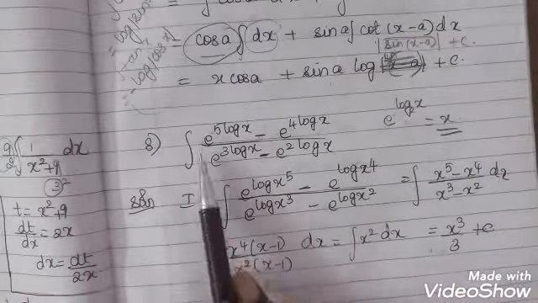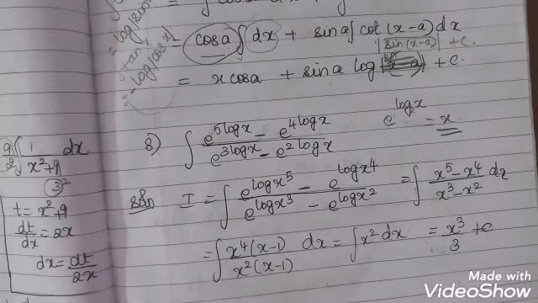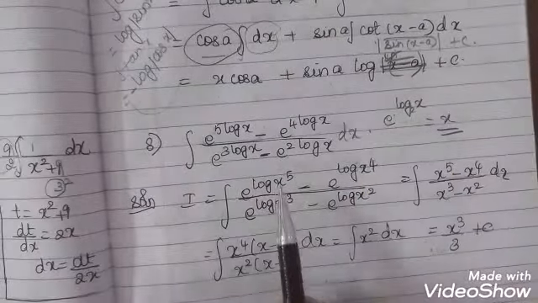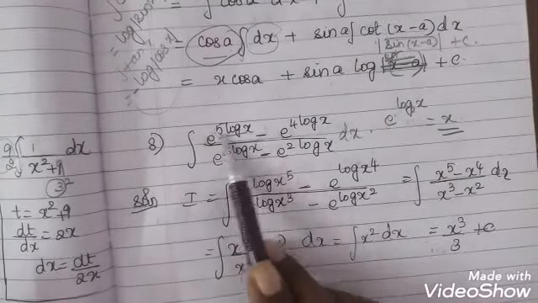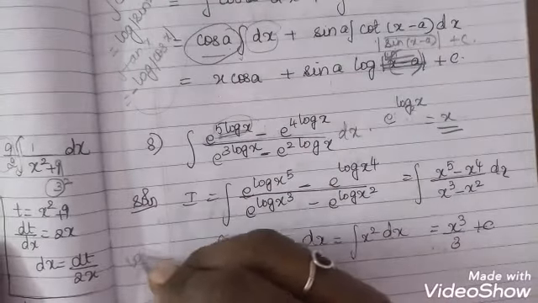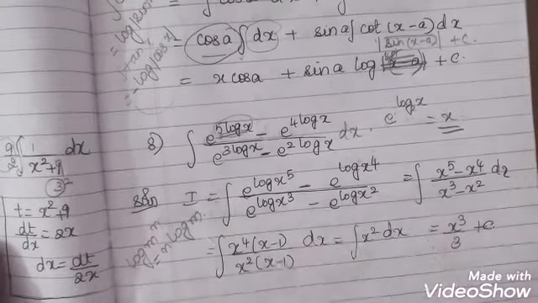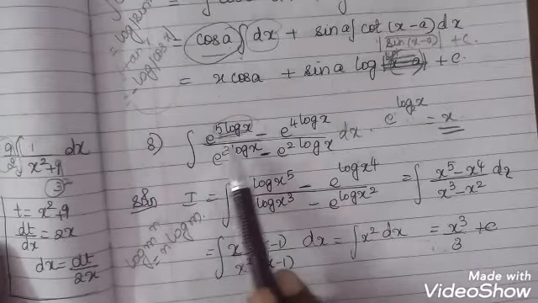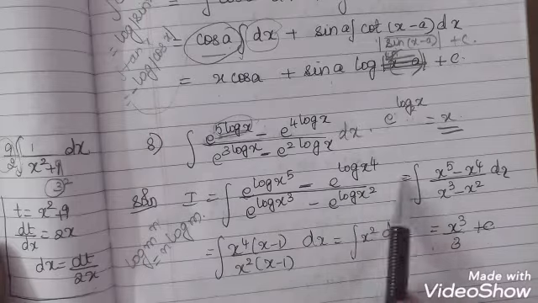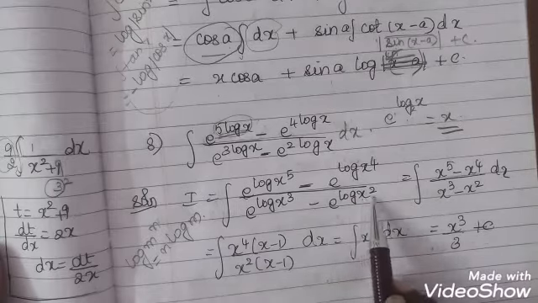Here if you say it's integral of e power 5 log x minus e power 4 log x by e power 3 log x minus e power 2 log x. So looking at it, you may think that it's a complicated one, but it's a very easy one here. Here first of all, this exponential part, whatever you've got, I can write log of m power n as n into log m. So using that I write this as e power log x power 5 minus e power log x power 4 divided by e power log x cube minus e power log x squared.